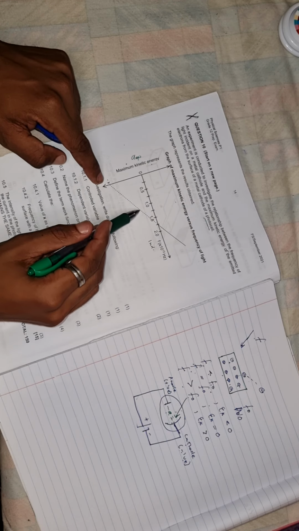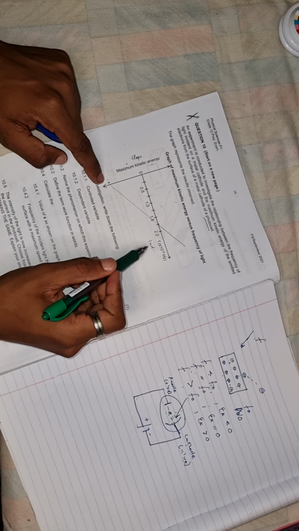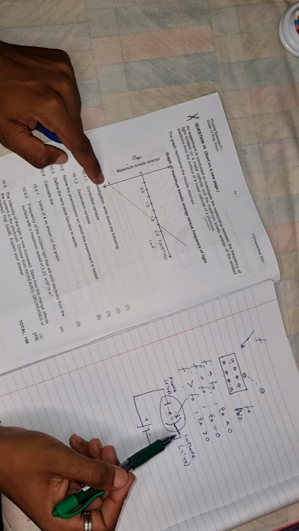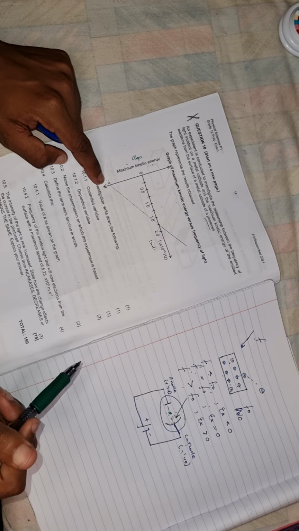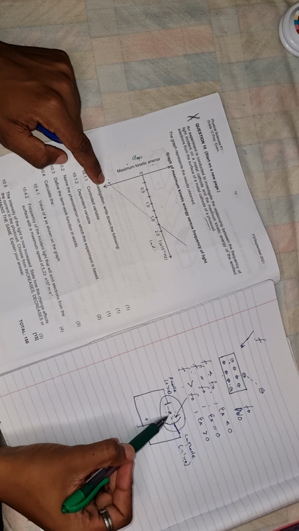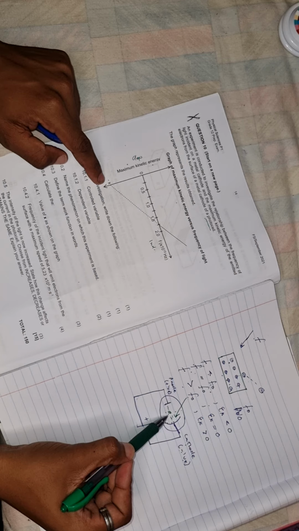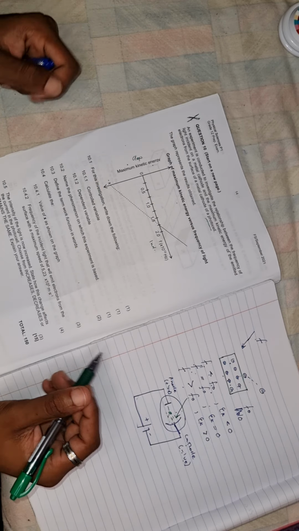Our kinetic energy also increases, meaning the frequency of the light shone towards the cathode is directly proportional to the maximum kinetic energy of the photoelectrons that are ejected out of the cathode, which in this case is a metal.